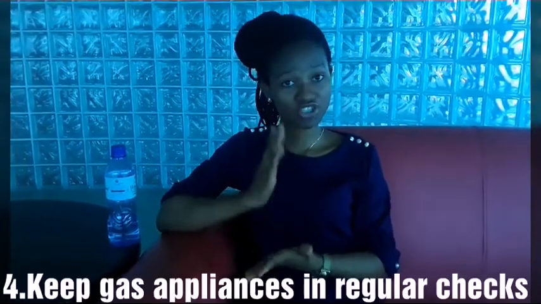Now, whatever appliances you have, always keep them in check. Always call your utility company to come check them to be sure they are in good shape, and do not try to use any gas appliance that is bad and has not been repaired. Don't try to fix things yourself. Just follow instructions and notify your utility company to come check your appliances to be sure they are in shape.